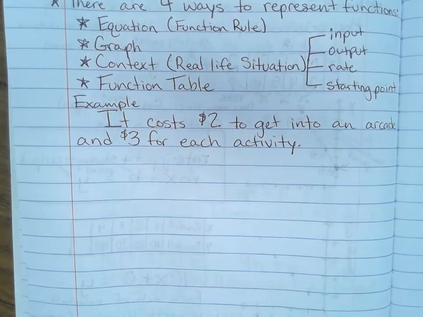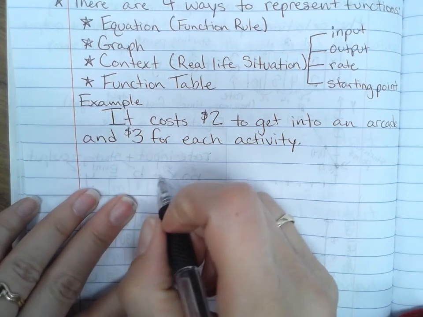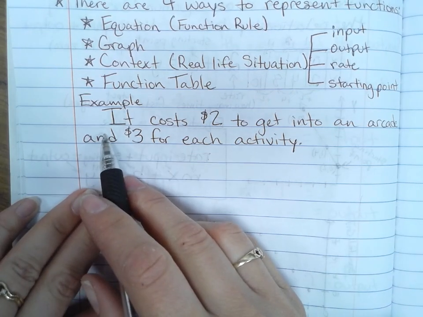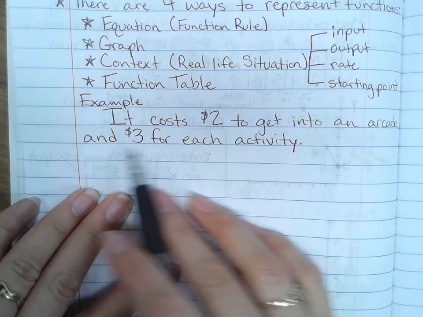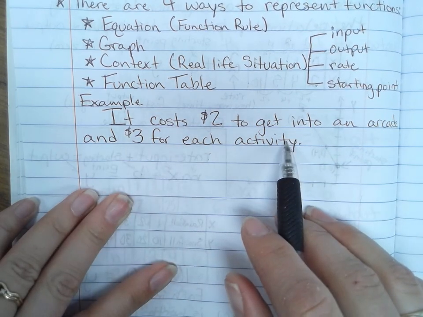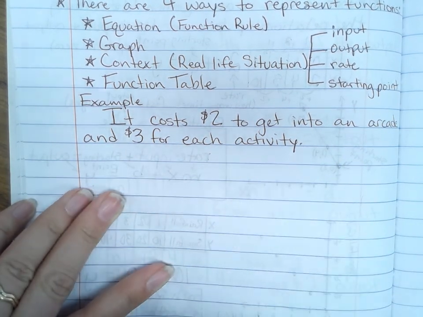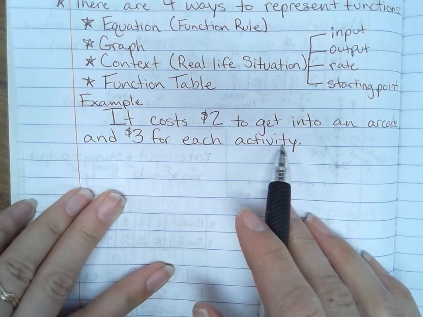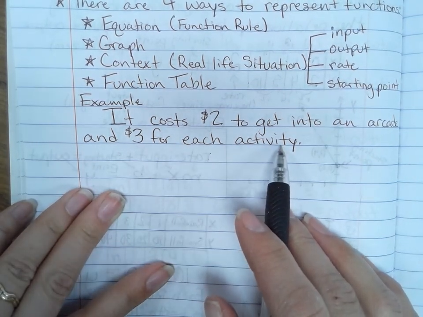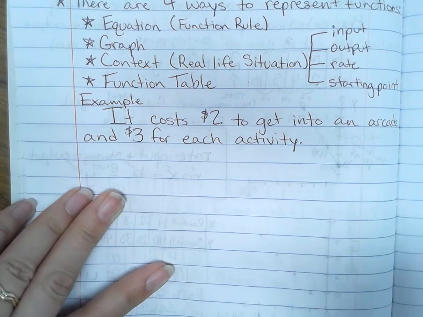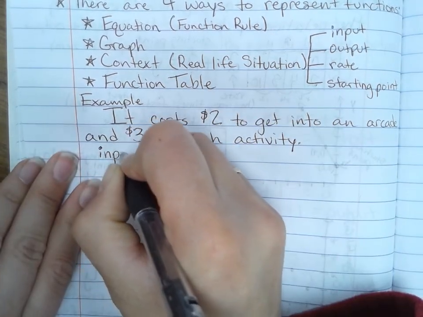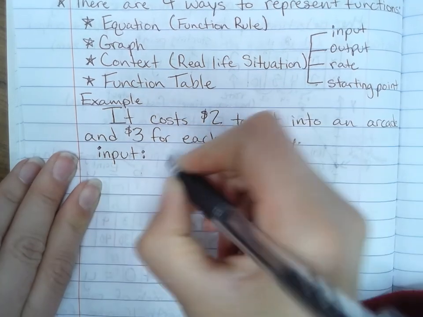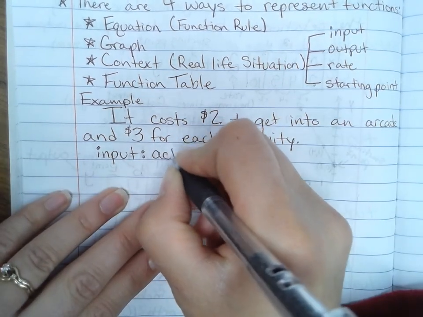Okay, thinking here. What's the part that controls the situation? It costs $2 to get into an arcade and $3 for each activity. Okay, the part you have control over is how many activities you pick. If you're going to the arcade, you can pick how many activities you're going to do. So, I want you to identify the input. In this case, it'd be how many activities you do.